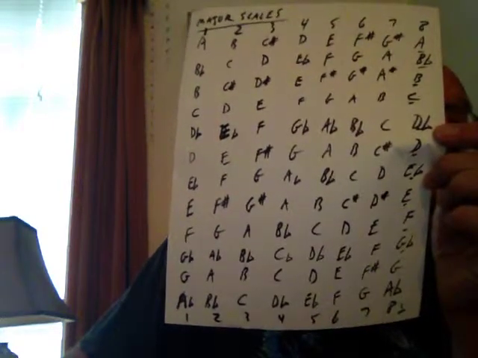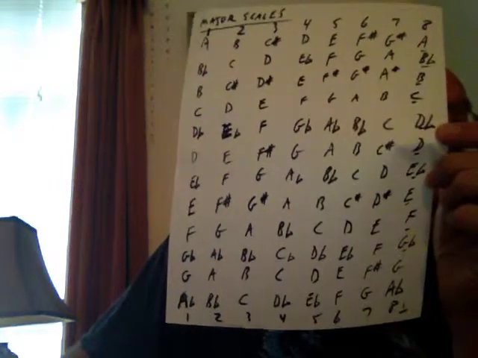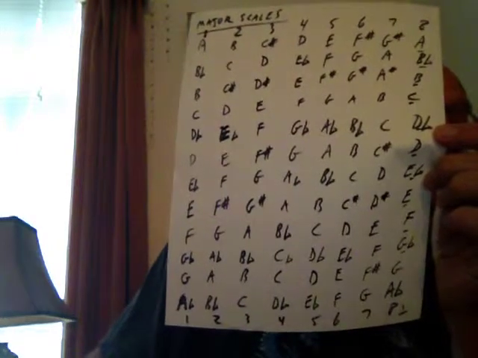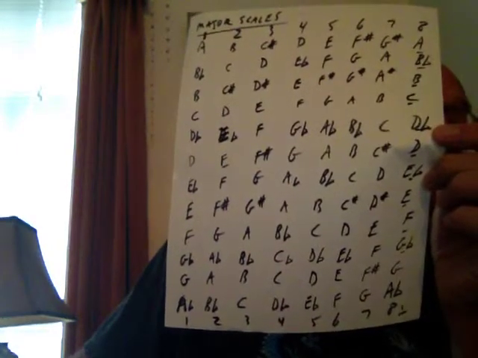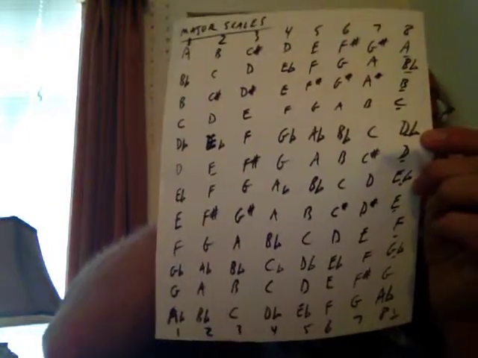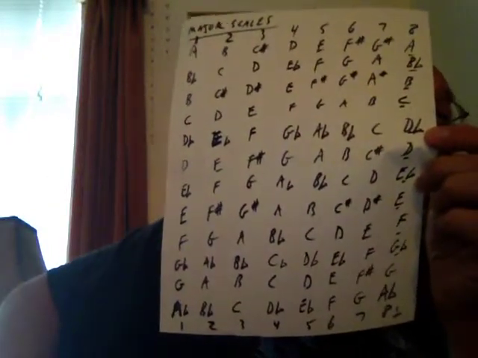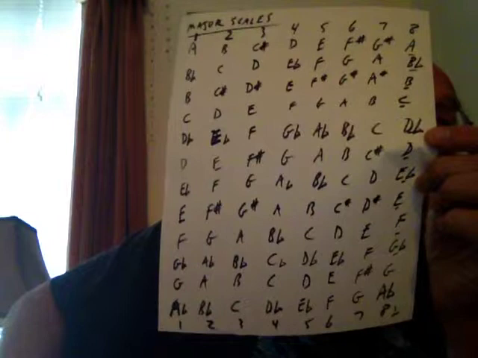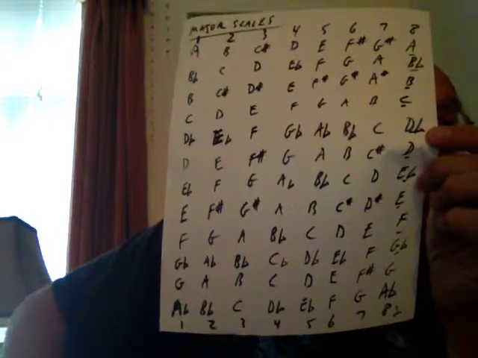4, 5 stay the same. B now becomes flatted, a flatted 6, so it becomes B flat. And C sharp becomes flatted a half step, so it becomes a C, and then you have your D. So that would be the D minor scale.